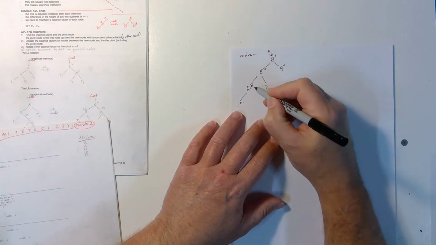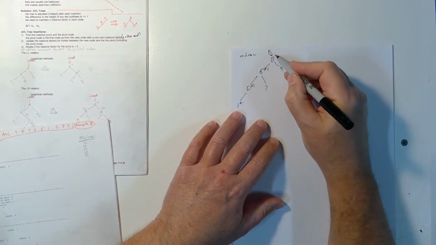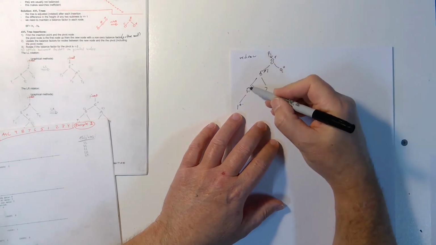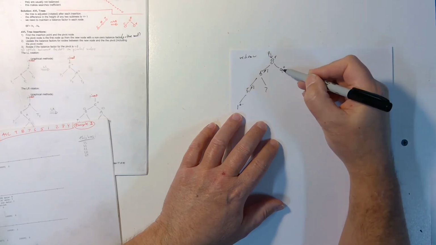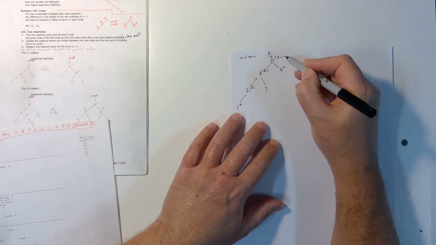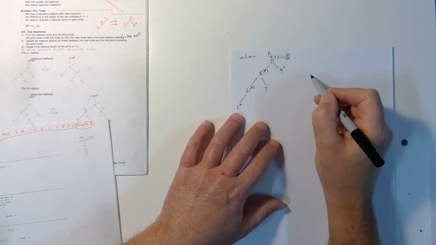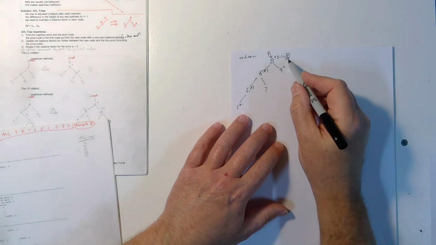So this has a balance factor of 1. This has a balance factor of 1. This has a balance factor of, so the length on this side is 1, 2, 3. The longest branch on the left is 3. The longest branch on the right is 1. So 3 minus 1 is 2. That means we need to do a rotation because we're out of balance by 2.